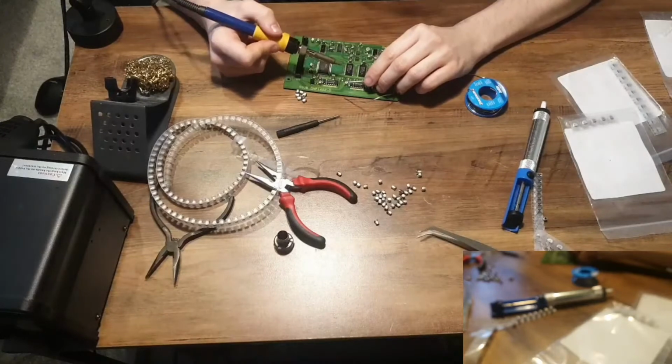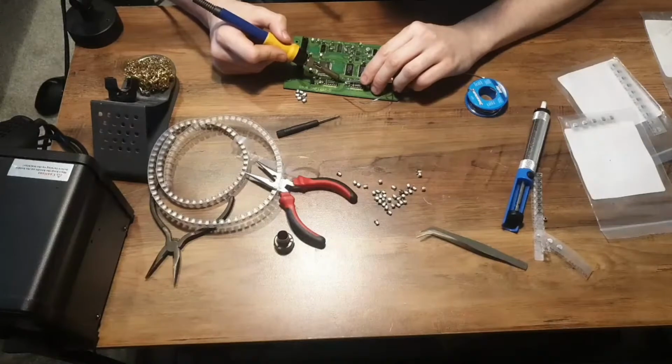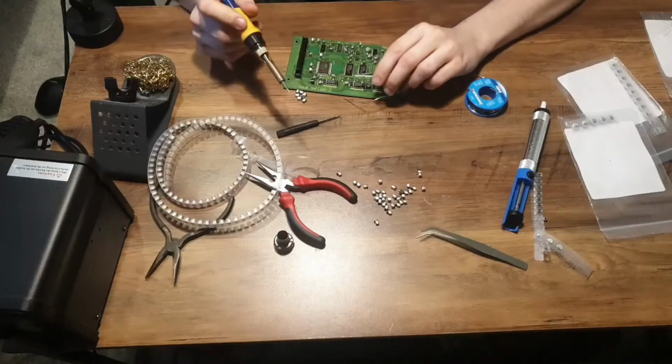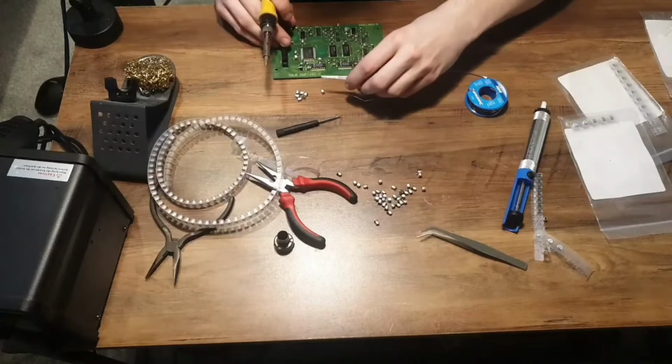Oh, I think my second camera's just died. Yep. I knew I should have plugged that in. Oh well. We weren't using it anyway.